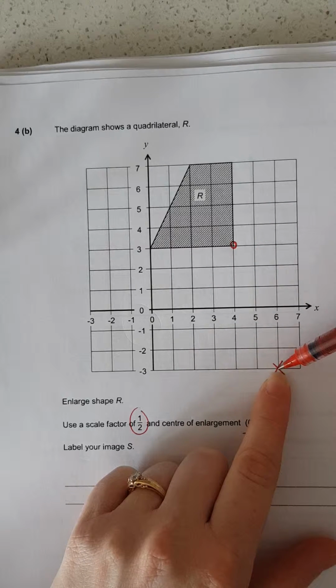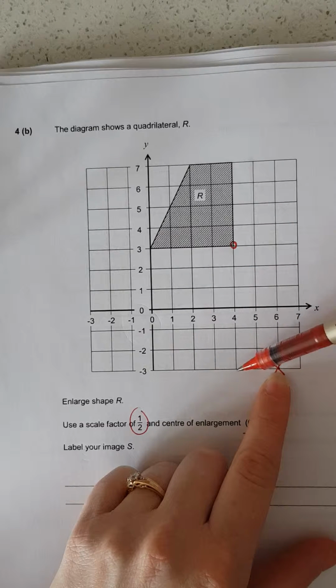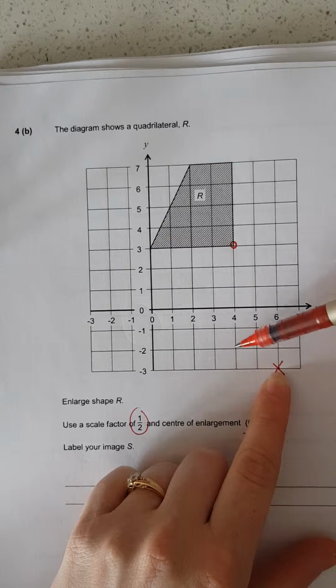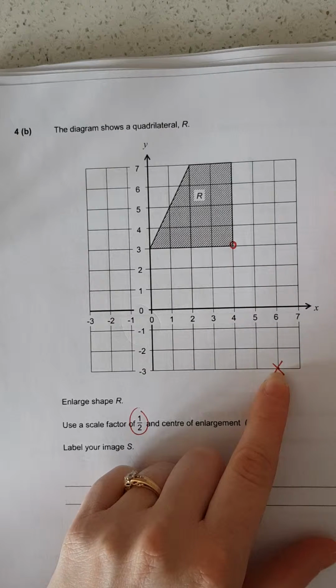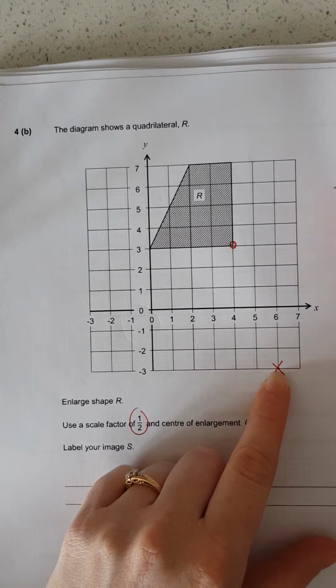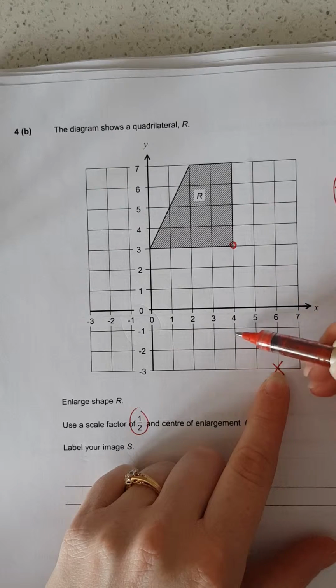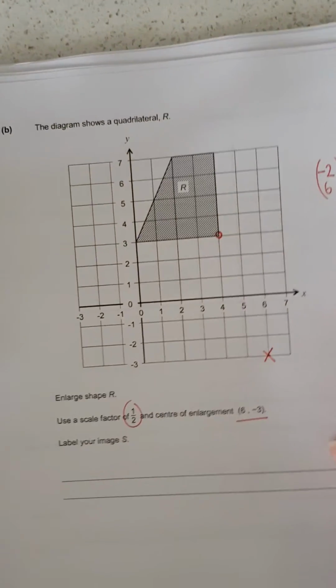So to get from here to here, I need to travel left 2 and up 6. And as a column vector, I could write that as (-2, 6). So left 2 and up 6 is (-2, 6). I've written it over here.